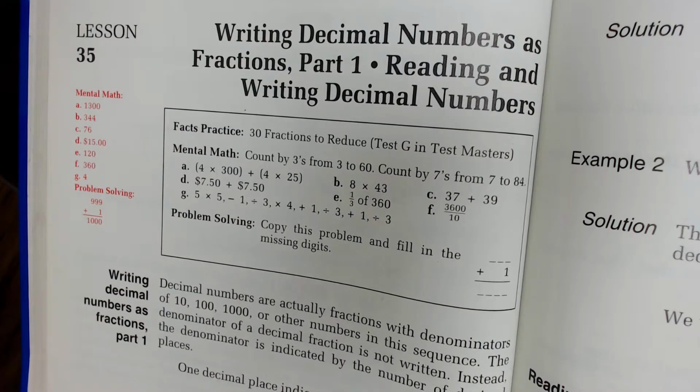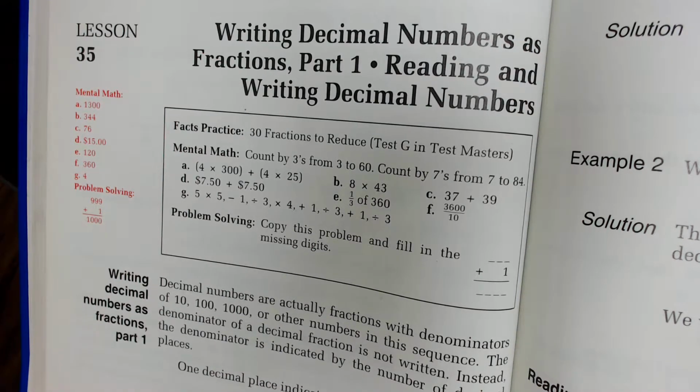Math 76, Lesson 35, Writing Decimal Numbers as Fractions, Part 1, and Reading and Writing Decimal Numbers. So, let's get right into it.